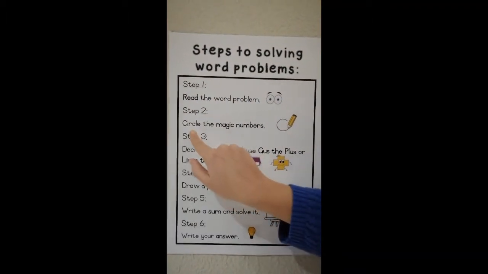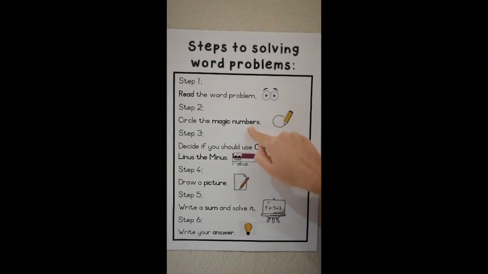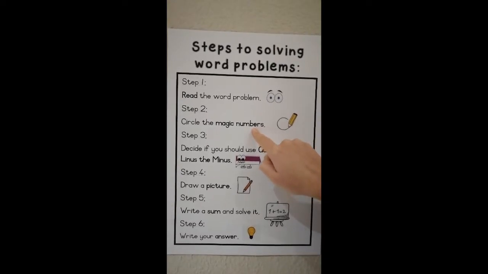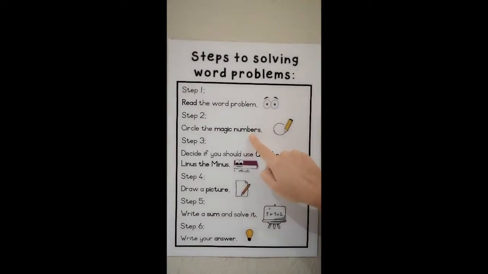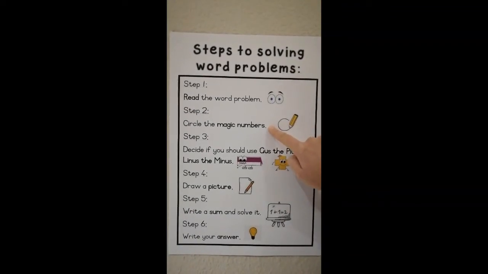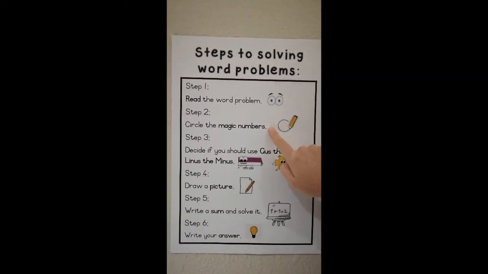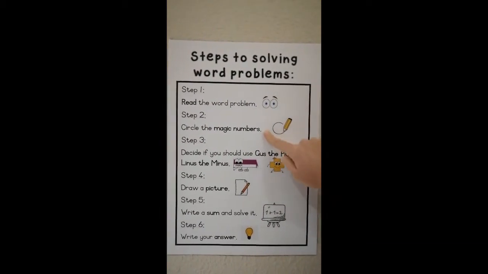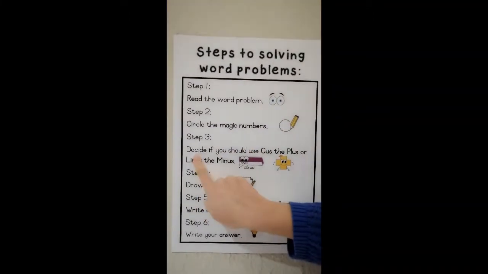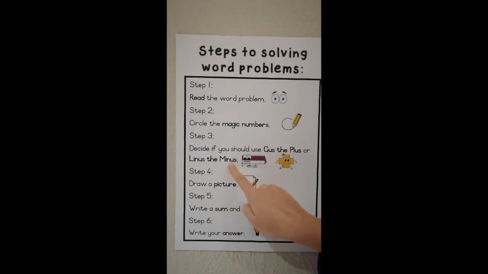Step number 2 says, circle the magic numbers. Now, in every word problem, you will see numbers. And those numbers are very important because they are the clues to help you find the answer to the problem in the word problem. And we are going to see how we're going to circle those magic numbers in our lesson tomorrow. Step number 3 says, decide if you should use Gus the plus or Linus the minus.